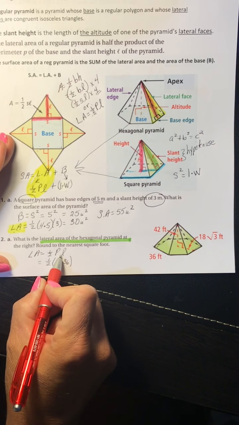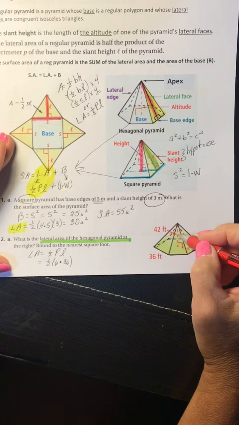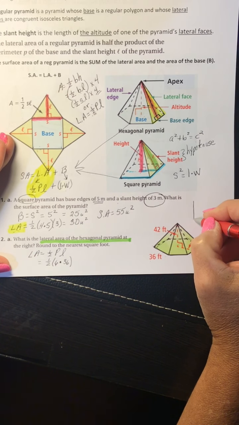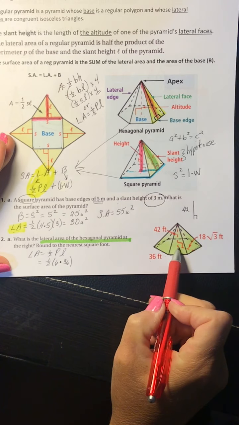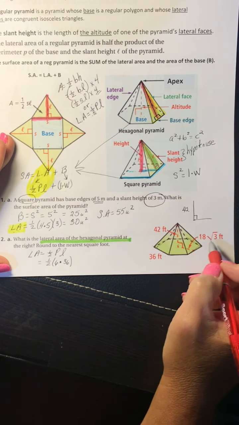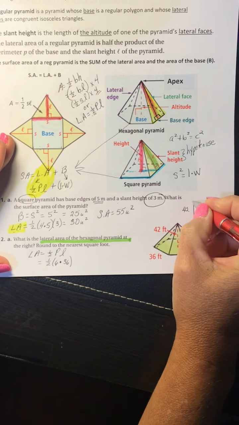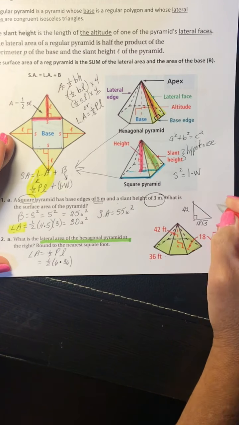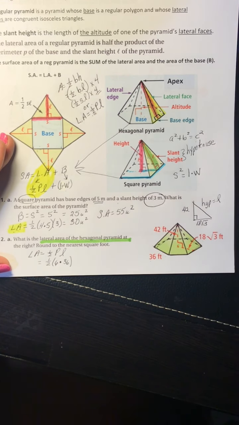And we need a slant height. Well, looking at this picture, they give me a perpendicular height. They give me the base of this triangle, which is 18 square roots of 3. So what we're missing here is our hypotenuse, which is equal to our slant height.